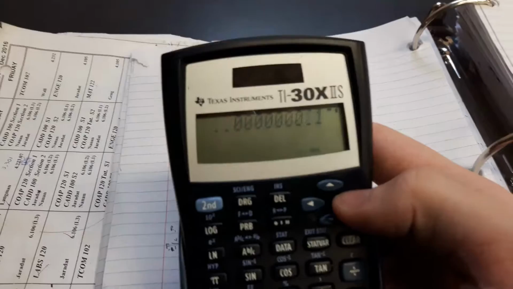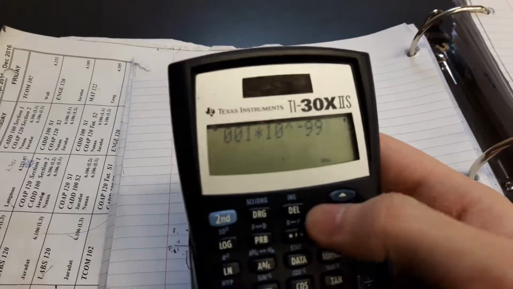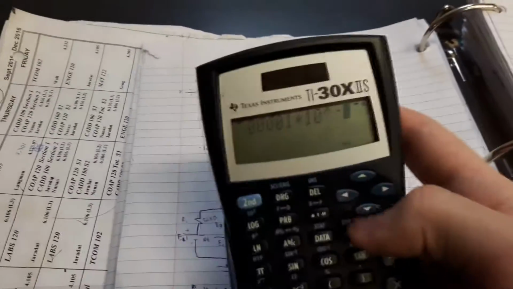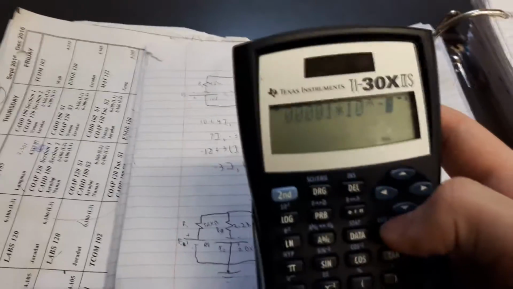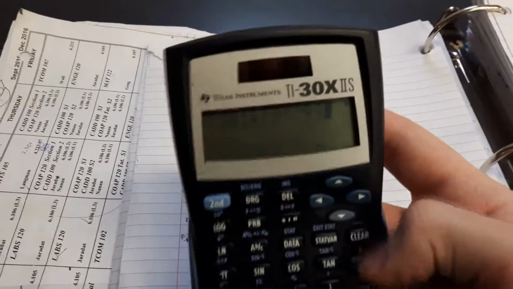When you have such a small number on this calculator, once it gets to a small enough number, instead of just going to negative whatever, it'll just go to 0. It doesn't have an overflow error for small numbers. It just decides, oh, that's close enough to 0, let's just make it 0. So that's another thing.